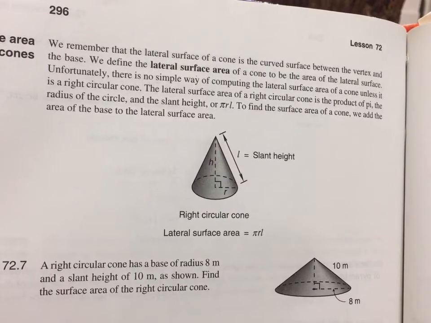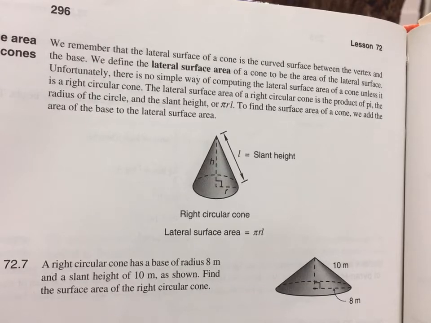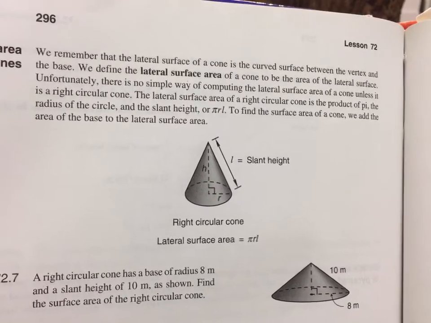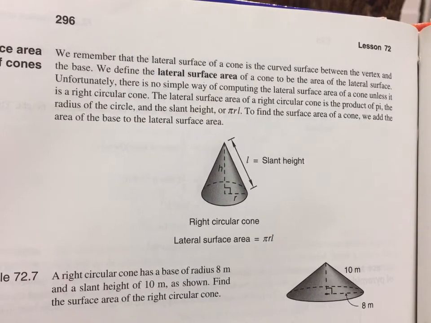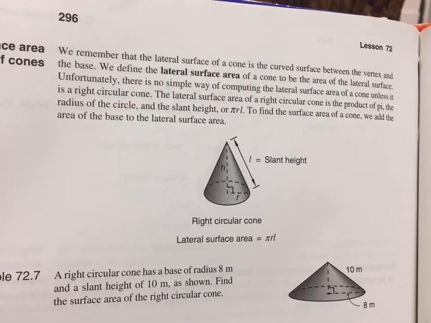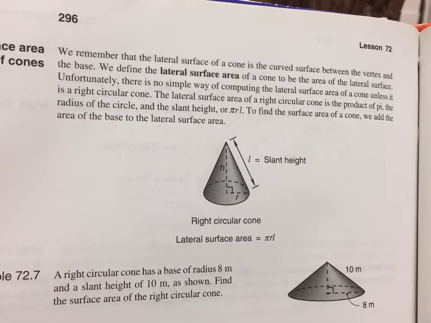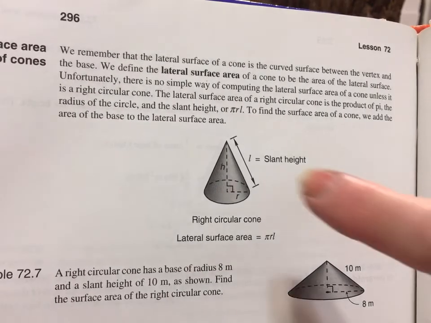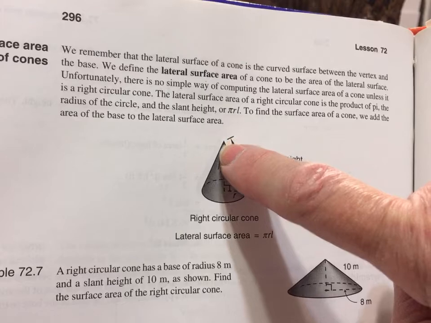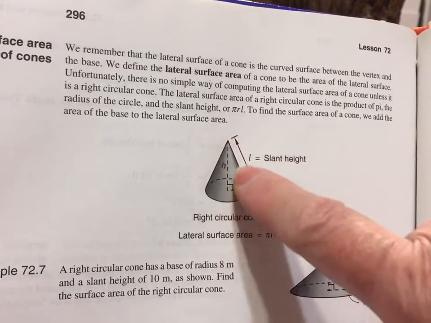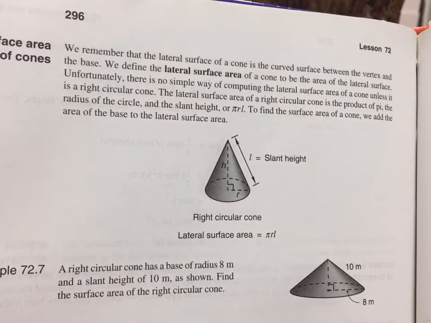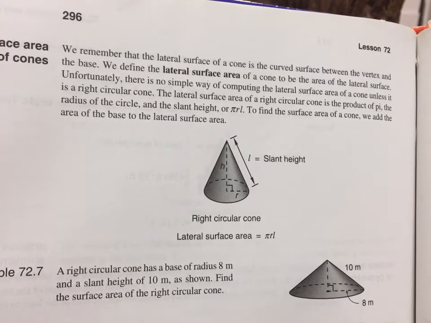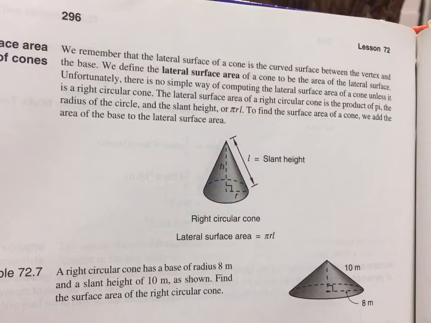Okay, the last little part is the surface area of cones. So we just did the surface area of pyramids, and now we're going to do the surface area of cones. We remember that the lateral surface of a cone is the curved surface between the vertex and the base. So all of this right here is the lateral surface area. We define the lateral surface area of a cone to be the area of the lateral surface.